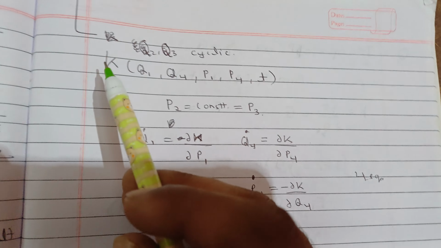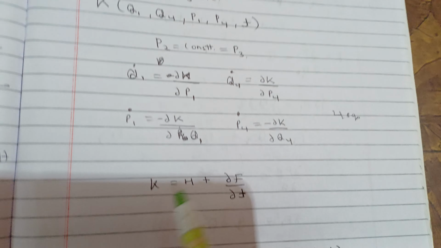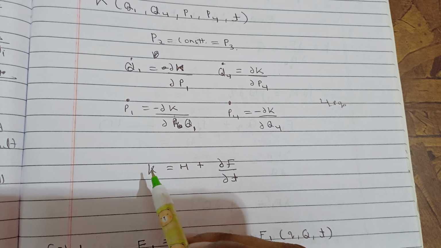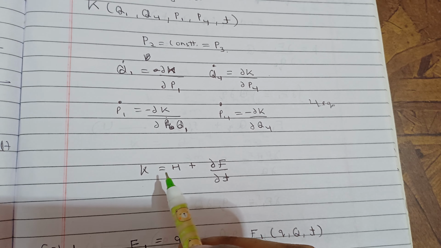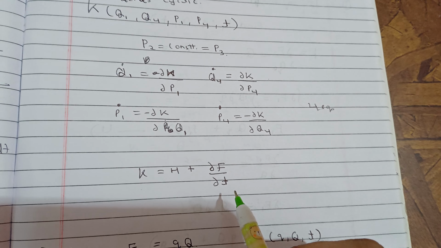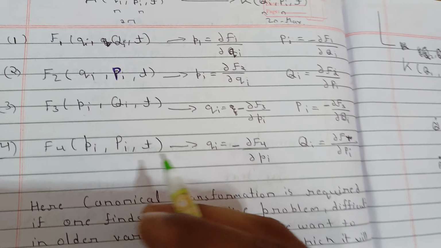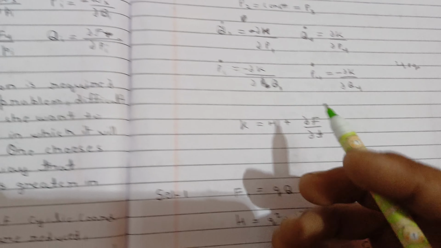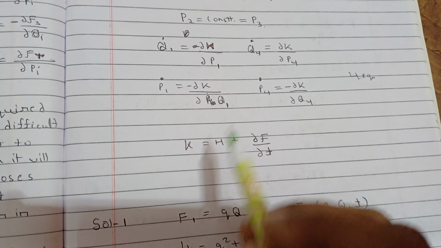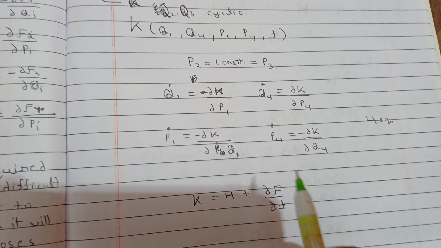Now how do you find this new Hamiltonian? There is a simple relation between the old and the new Hamiltonian. The new Hamiltonian K equals H plus del F by del t. This F is whichever generating function you are using. Just apply it here and you will find the new Hamiltonian. So this was just the introduction of this.